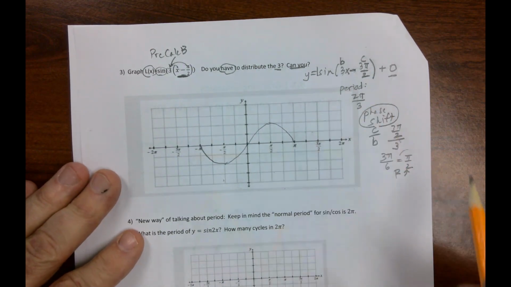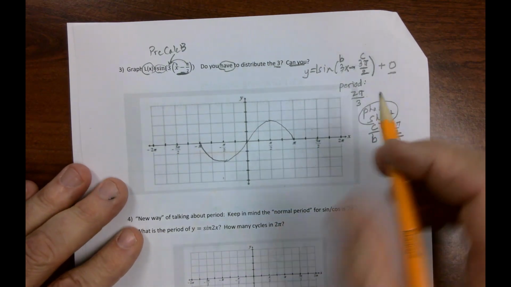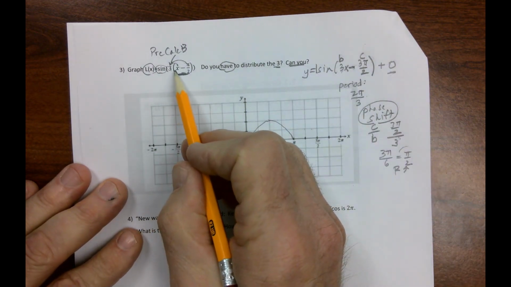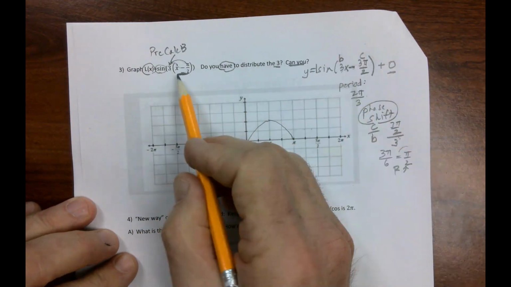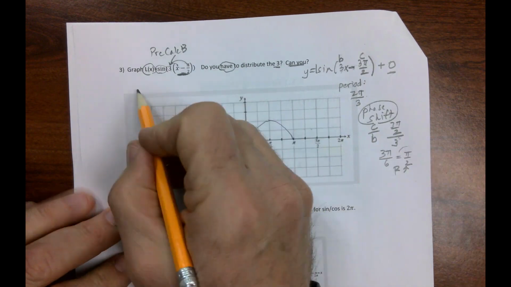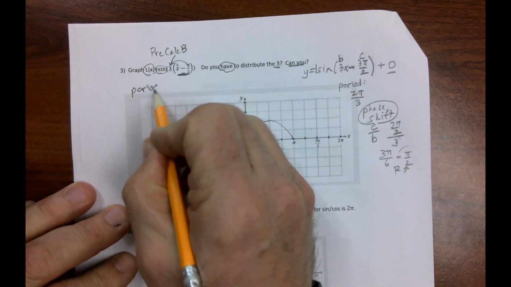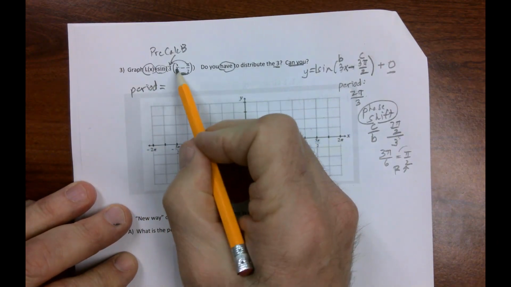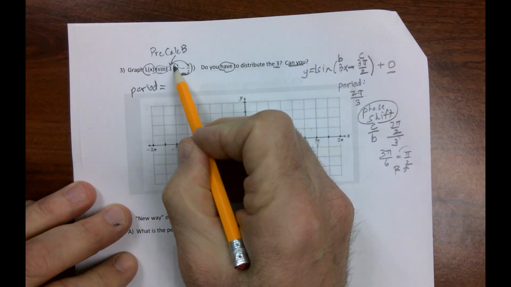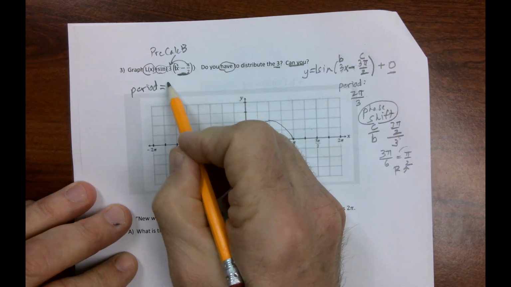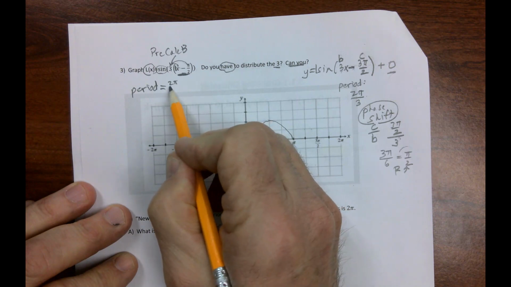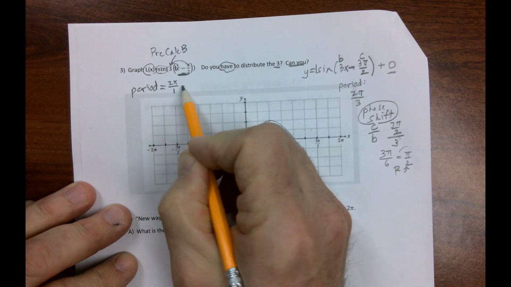Now let's talk about the period. We got 2 pi over 3. So what if we were calculating the period now, and we accidentally thought of this as just a 1? Then we'd go 2 pi over 1, which is 2 pi.